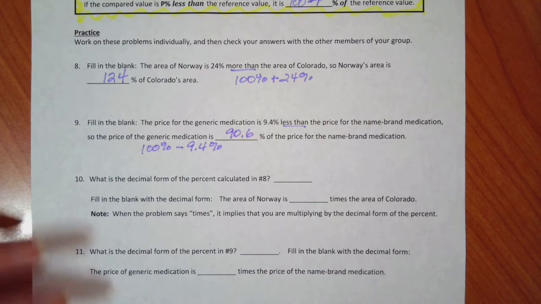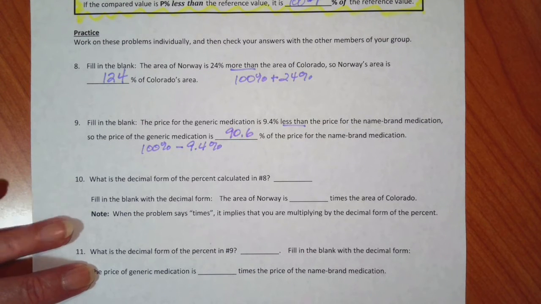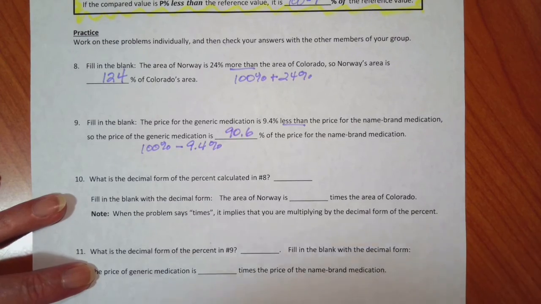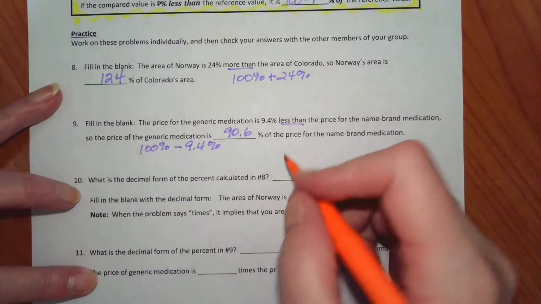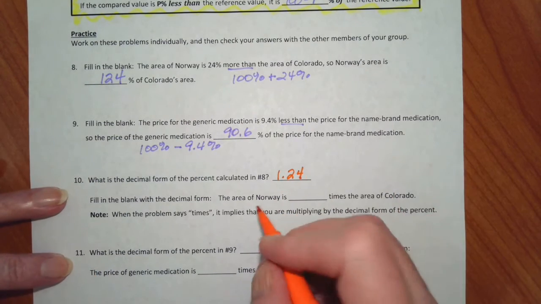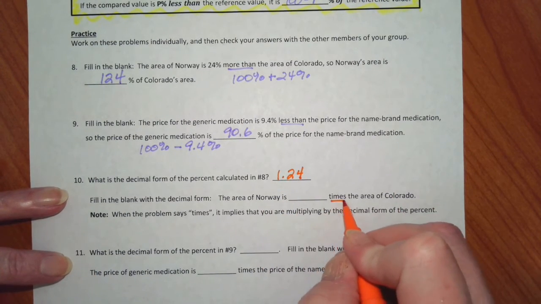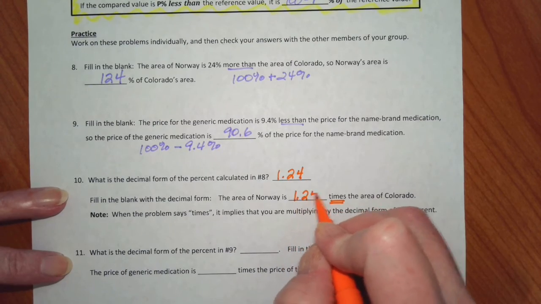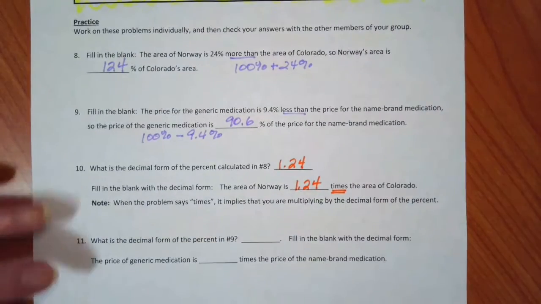Okay. All right, so let's talk about the decimal form. The decimal form of this is 1.24, which means the area of Norway is 1.24 times the area of Colorado.